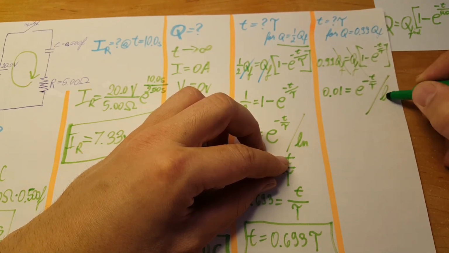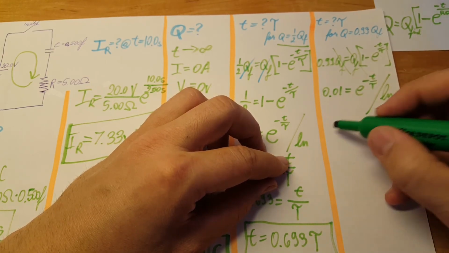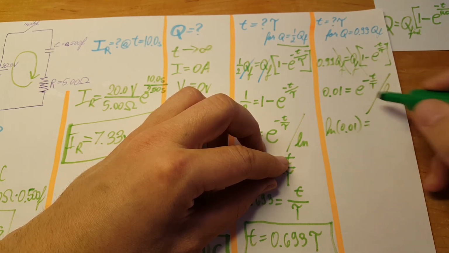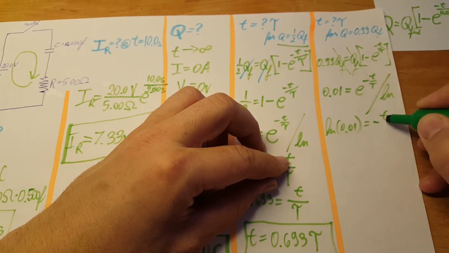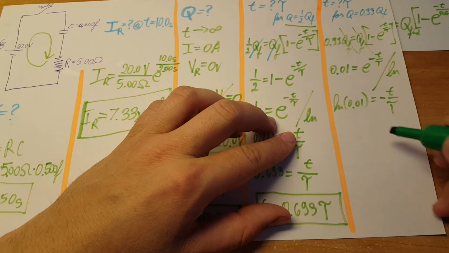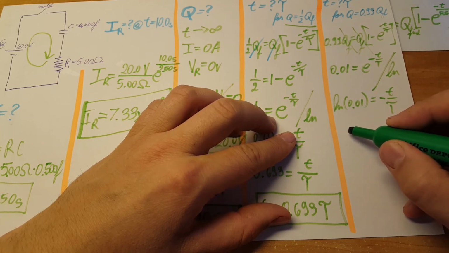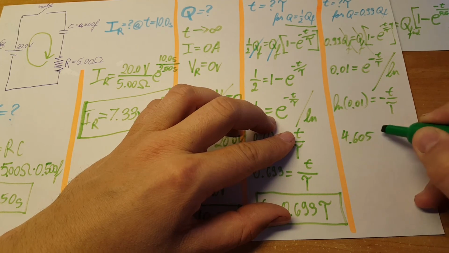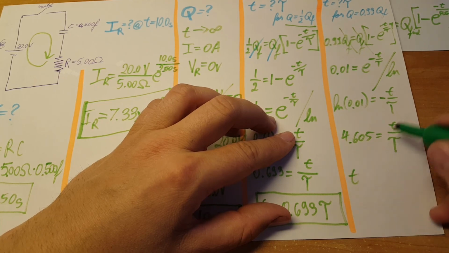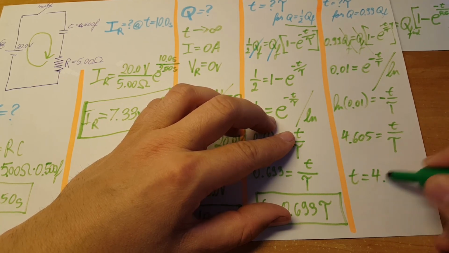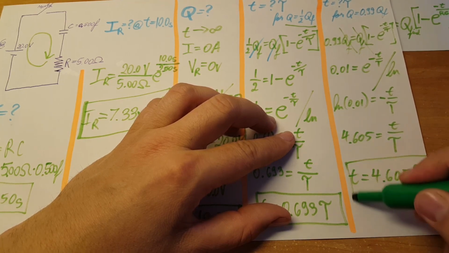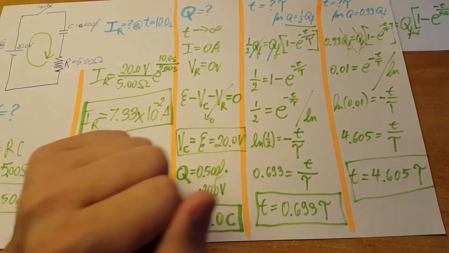Take ln of both sides. ln of 0.01 equals ln e. Cancel each other. We have t over tau. This is a number we calculated. It's gonna be 4.605 equals t over tau, and solve for t: t equals 4.605 tau. There you go. That would be it.